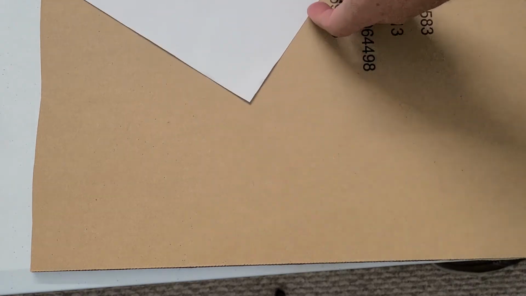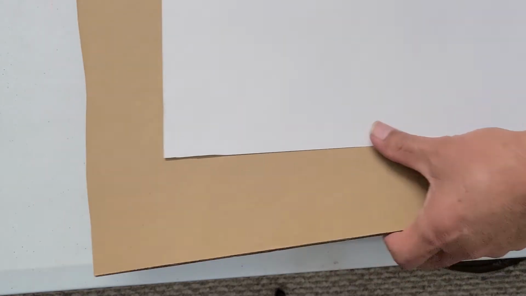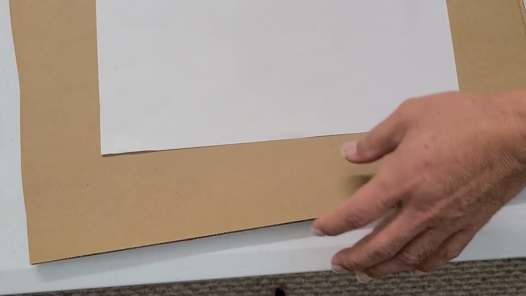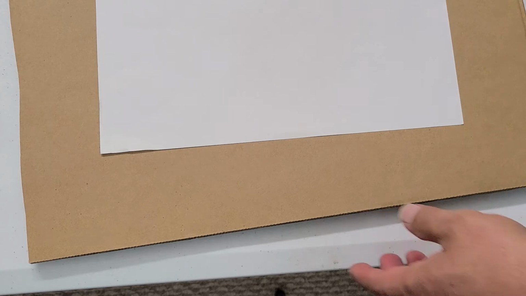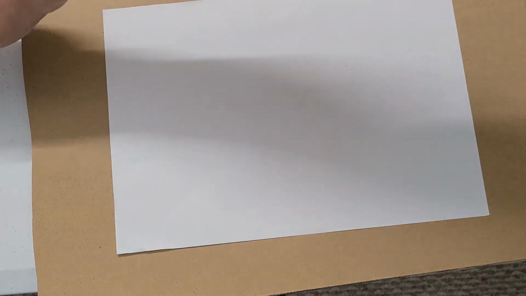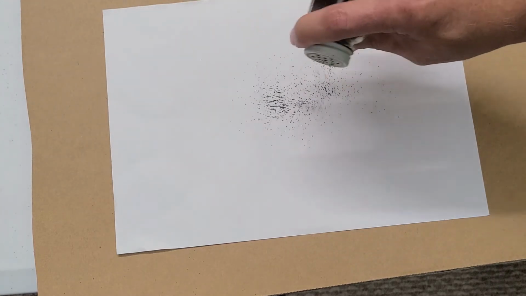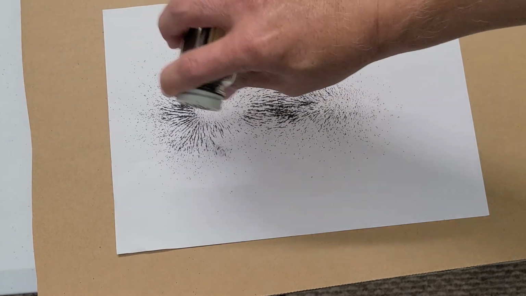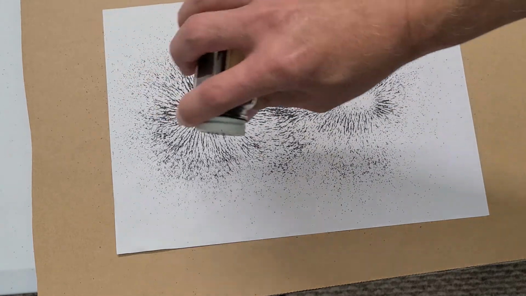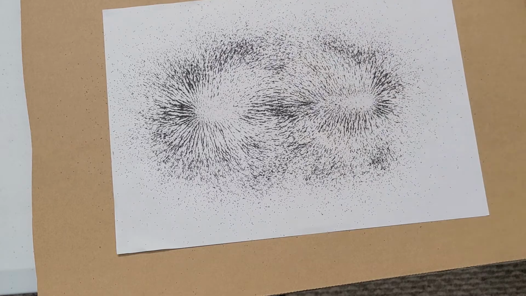Let's place this magnet on the bottom, and let's place this paper right here. Let's place it closer to see it better. Okay, great. Now let's sprinkle some iron filings to see the magnetic field of this magnet. Can you see it? Wow, it's amazing.